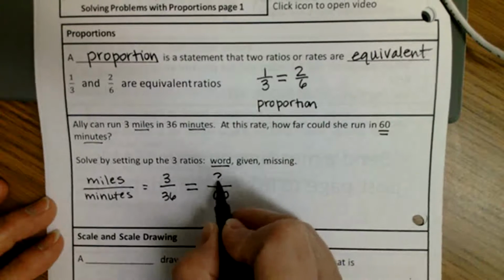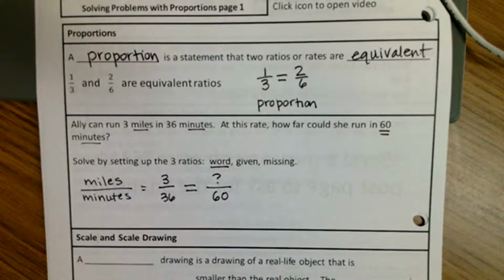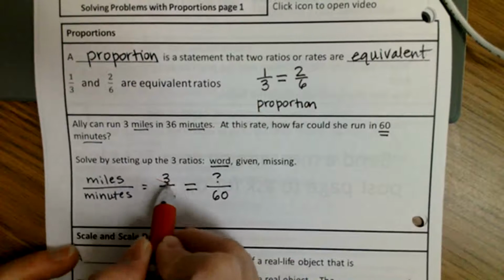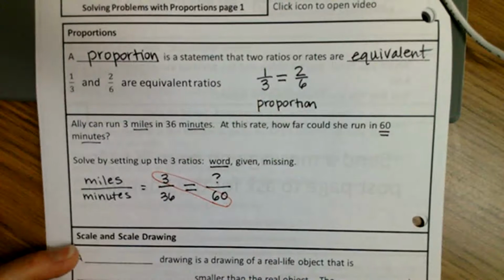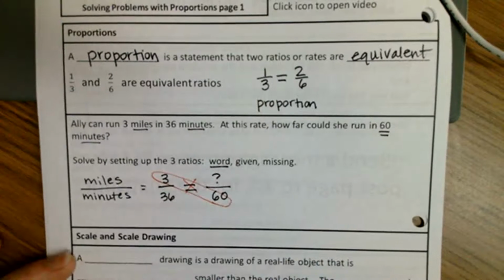And now I have to solve for the missing number. Now, remember from the last lesson, the way we do that is whichever two corners, the 3 and the 60, are the two corners that are across from each other. We're going to multiply those two numbers, okay?